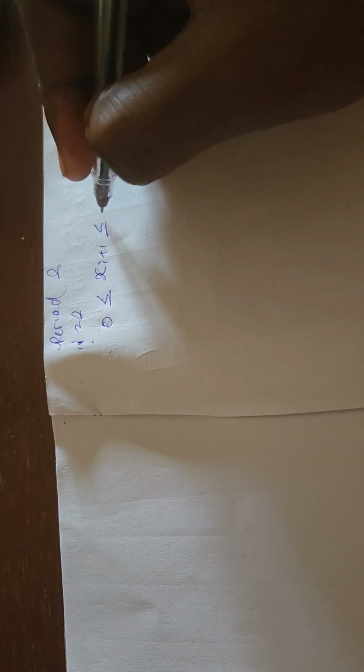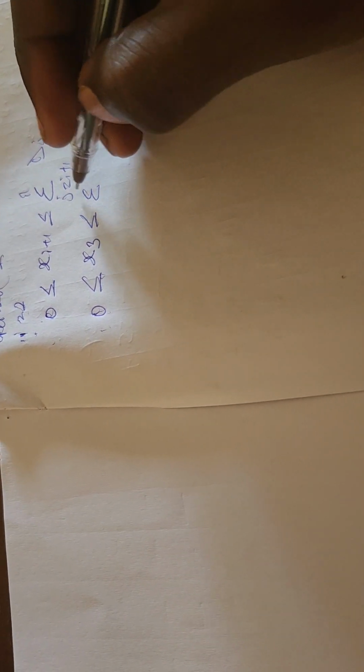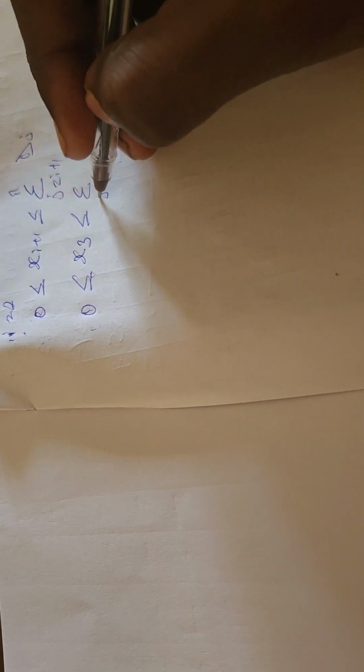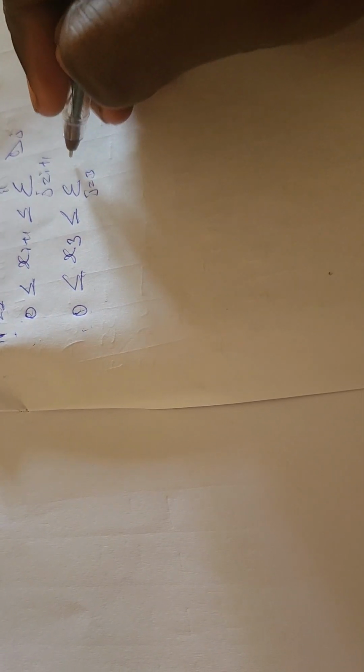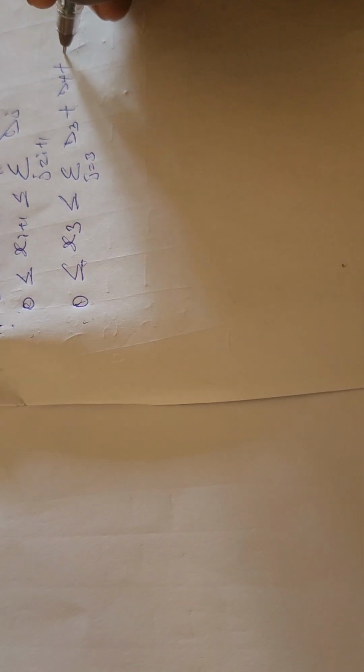0 less than or equal to x_{i+1} is equal to the summation of j from i+1, right? So d was j. So for our period 2 now, it will be 0 less than what? x3, right? So j, that's i+1, 3. This one will be 3 from j3, right? Plus what? j4, like that, to n.